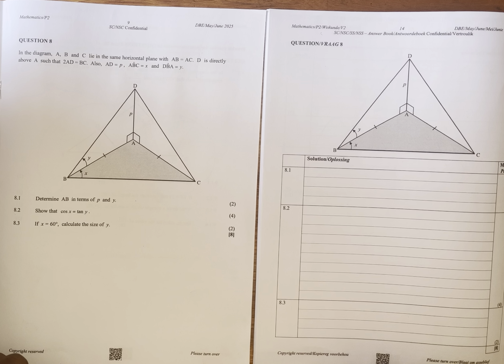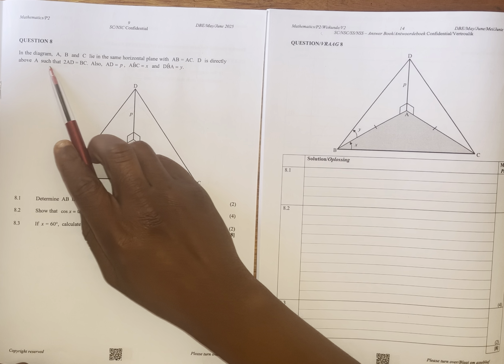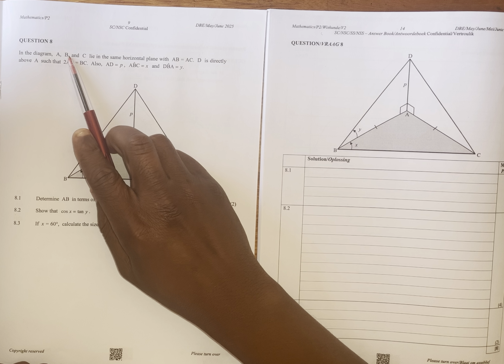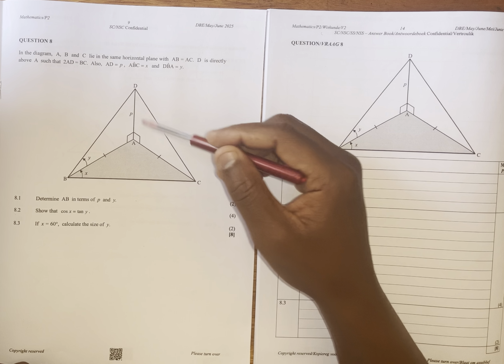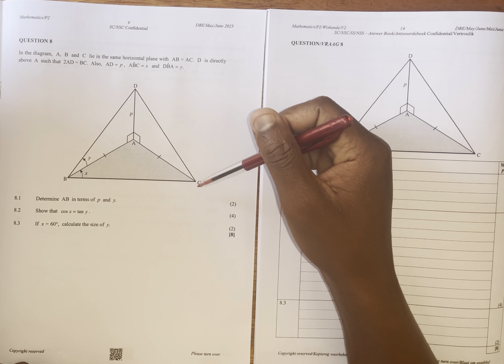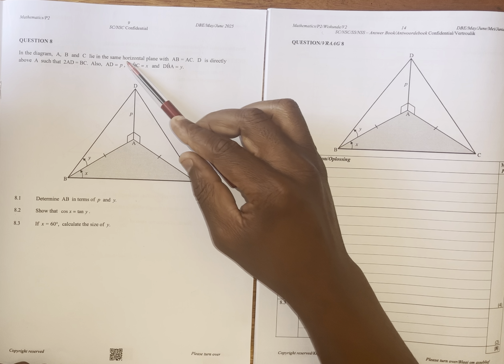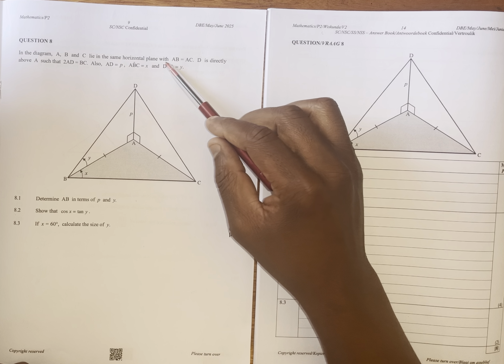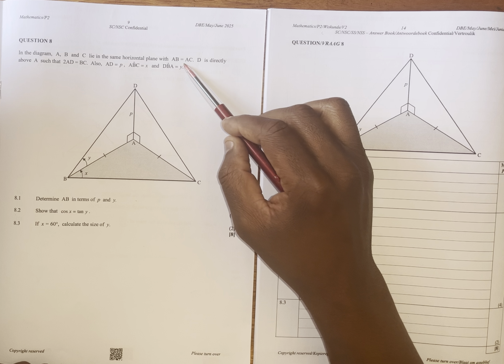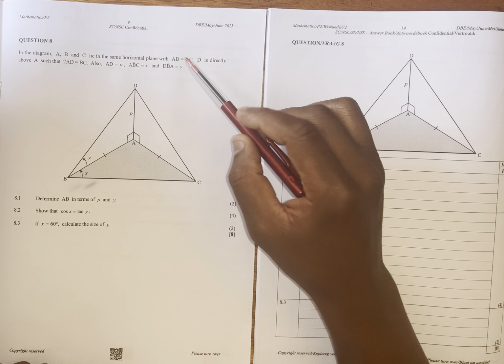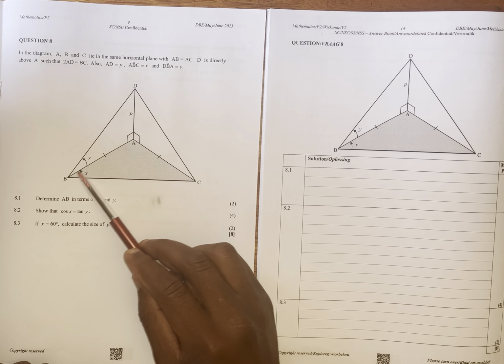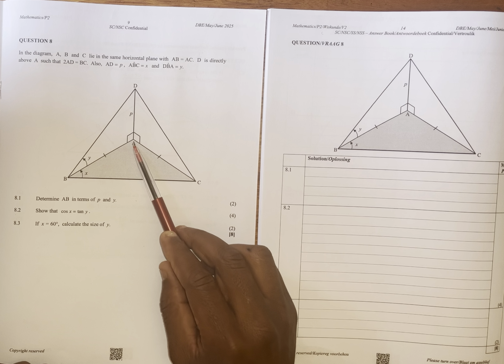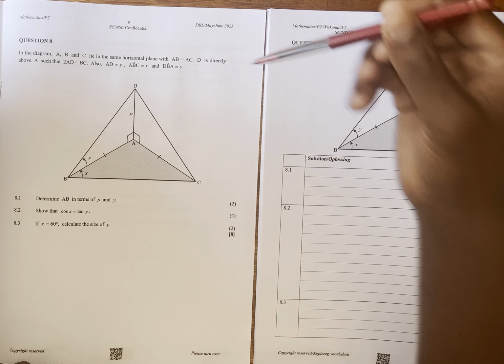So in this case now, they are saying that in the diagram, A, B, and C lie in the same horizontal plane with AB equals AC. So we've been shown that AB is equal to AC in this diagram.